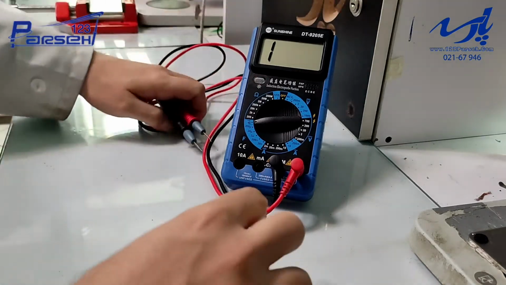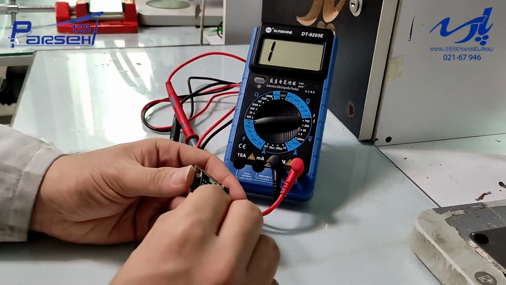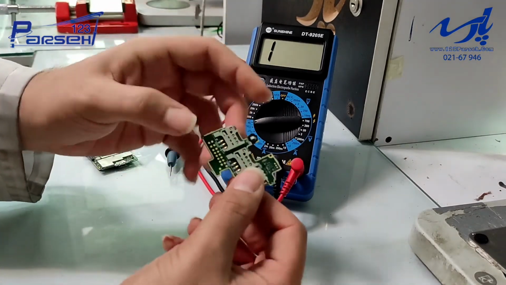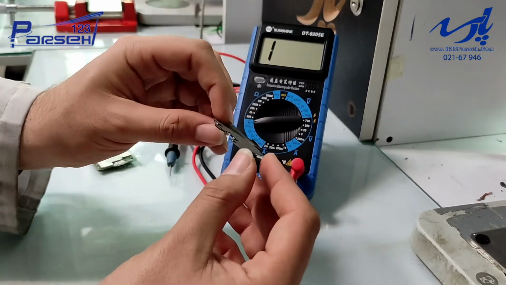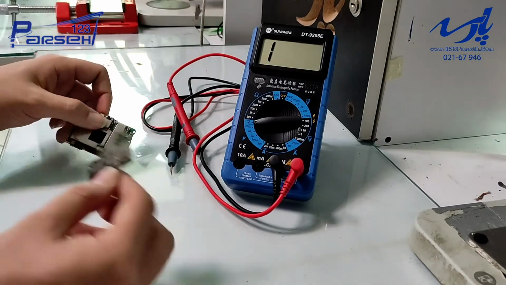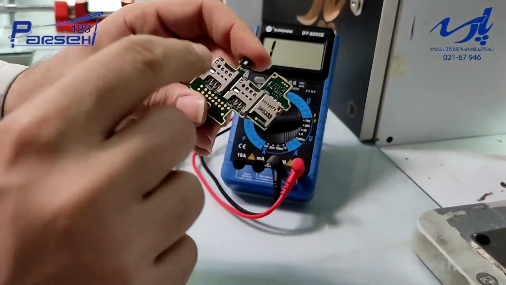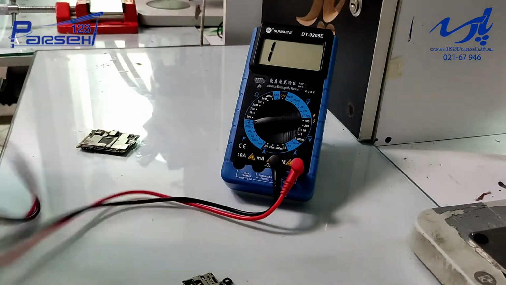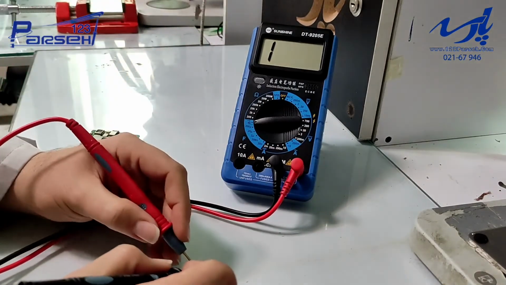In this particular device, the SIM tray is connected via this flex cable, actually a mini board here. I have disconnected it from the main board. Now I'm going to check out if the values are still showing or not. Probably not.